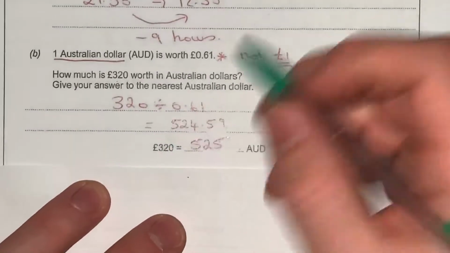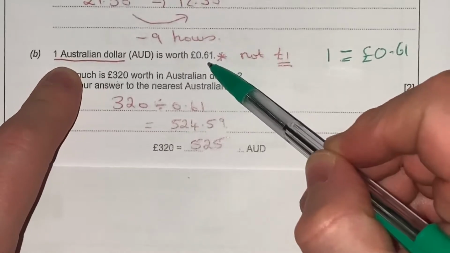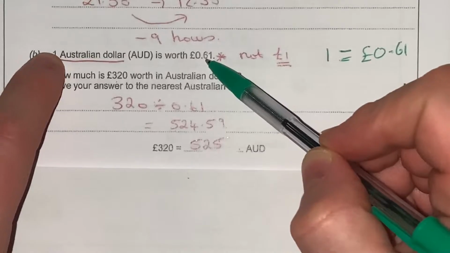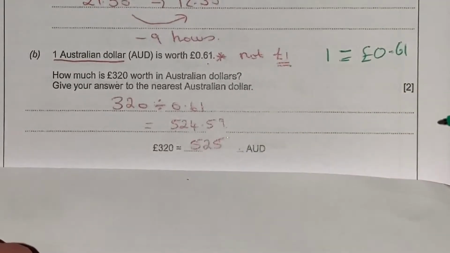So you've got to divide by the exchange rate. How do you know that makes sense? Well, if 1 Australian dollar is worth 61p, Australian dollars are always going to be a bigger number because 1 is bigger than 0.61. Okay, 320 is smaller than 525, so that makes sense.